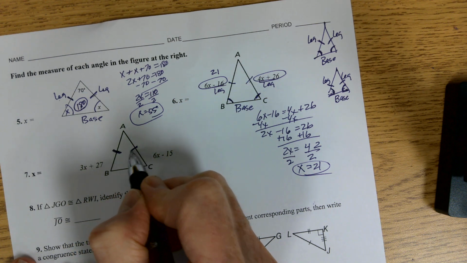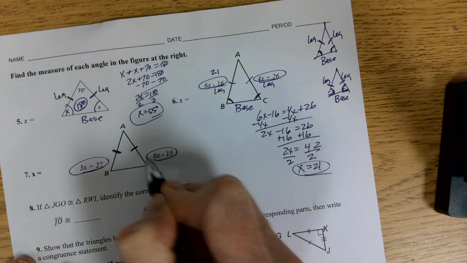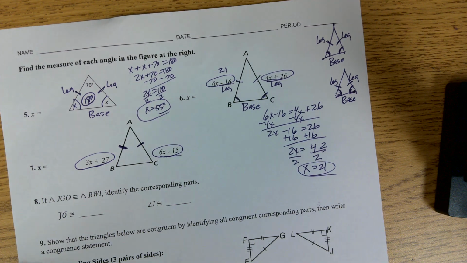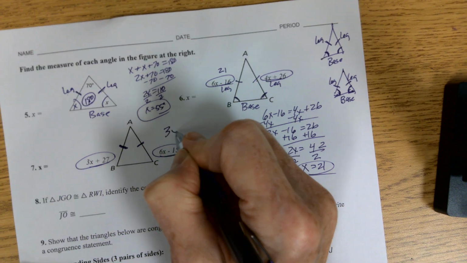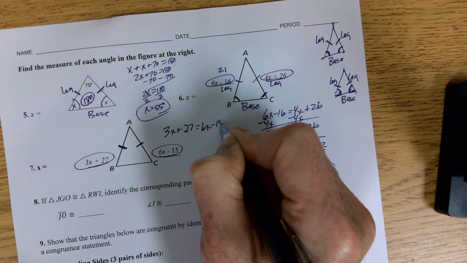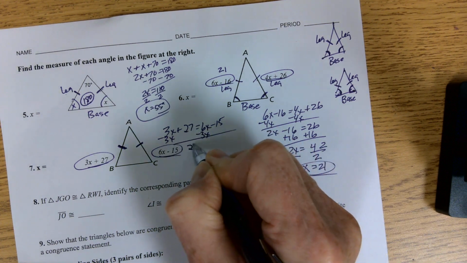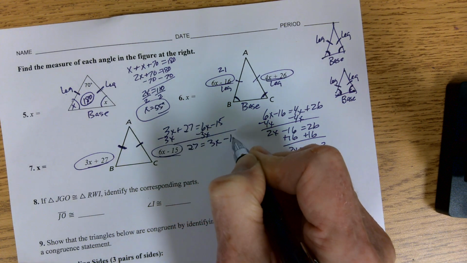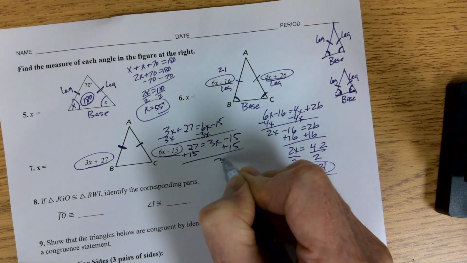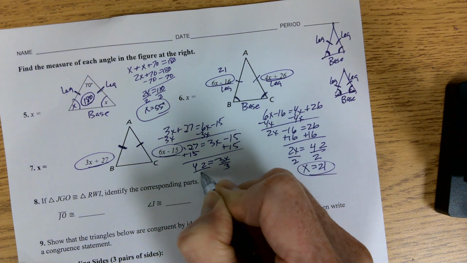Okay, last one. I've got these two sides congruent. Okay, that means these are congruent. Whether they were intended to be angles or sides, it doesn't matter. They're going to be equal. So 3x plus 27 equals 6x minus 15. 27 equals 3x minus 15. 3x equals 42, divided by 3, right?